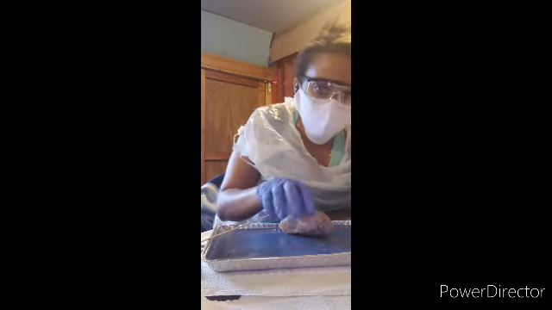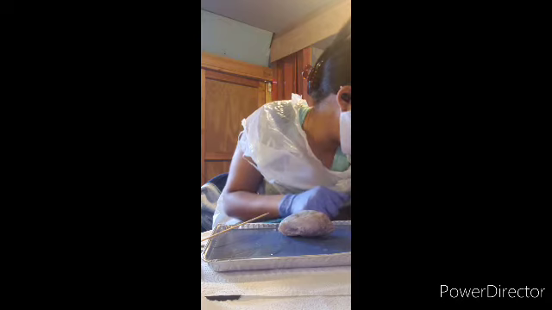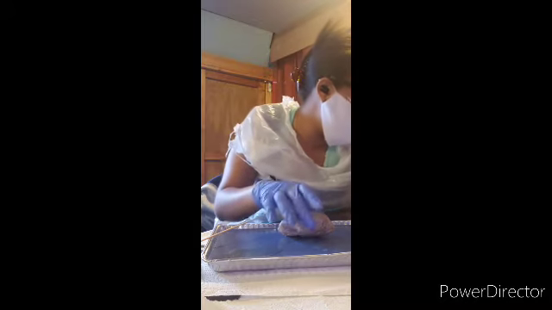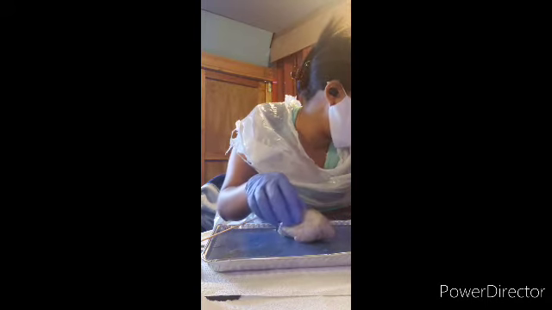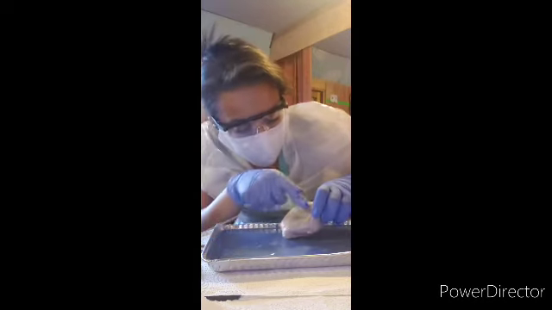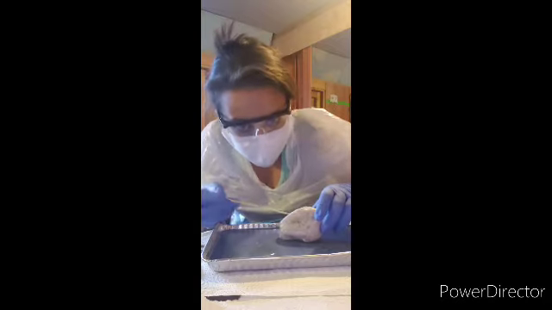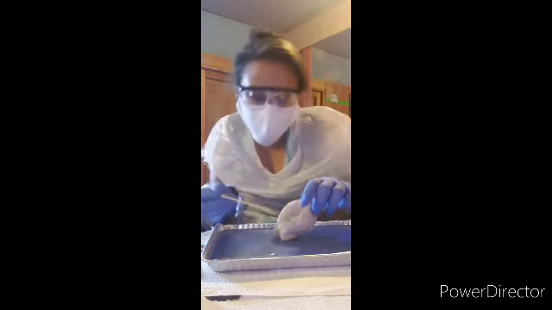So, now we're going to look from this side of the brain. Now the pia mater is extending downward into the sulci on the superior and lateral surface right about here. Right about here, going downwards.